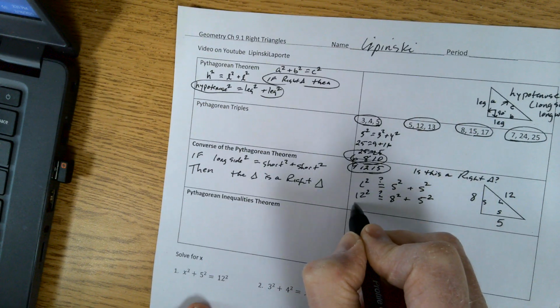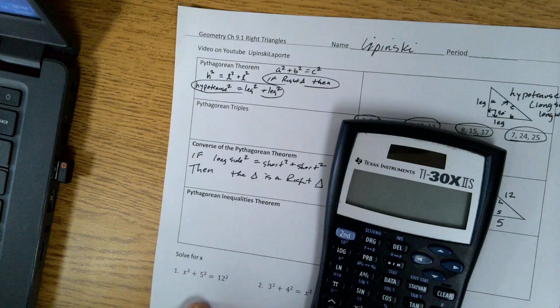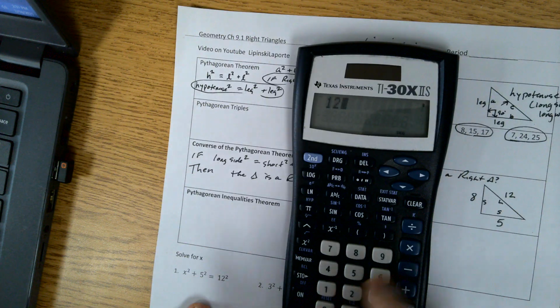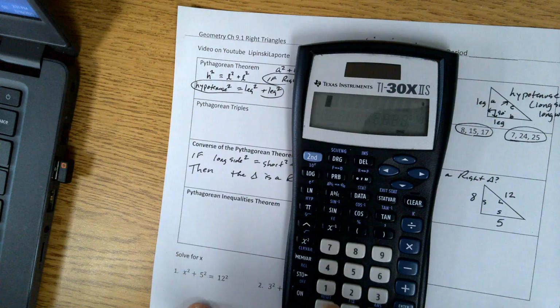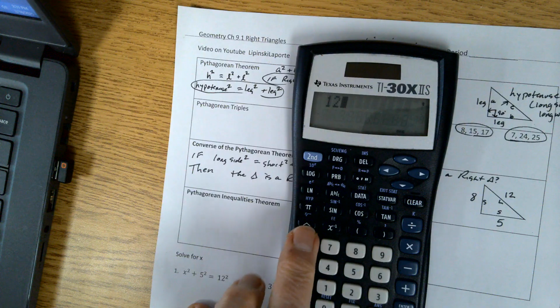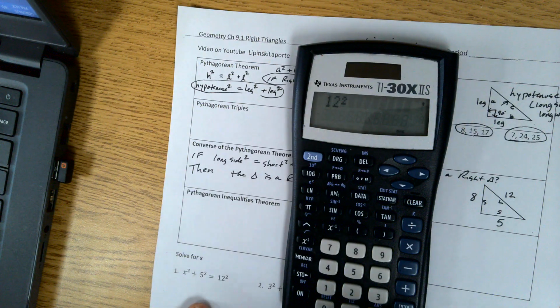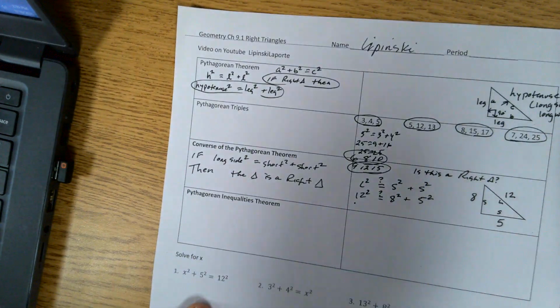So this is 12 times 12. You could use your calculator, and you could go just 12 times 12, okay? Or you could go 12 and hit the x squared button right here, right? X squared. And that gives you 144, okay?